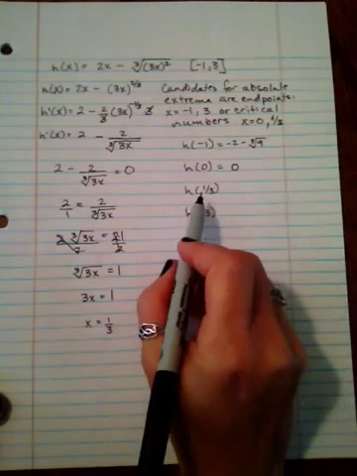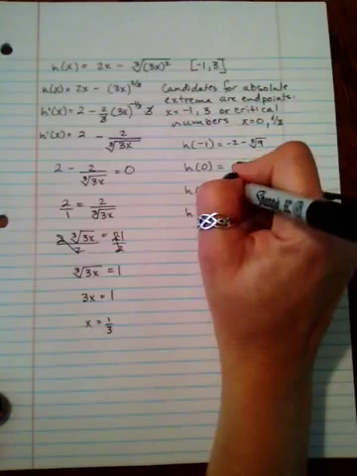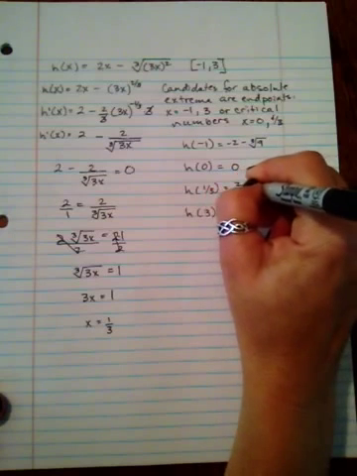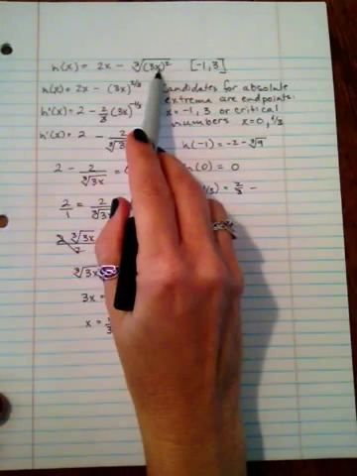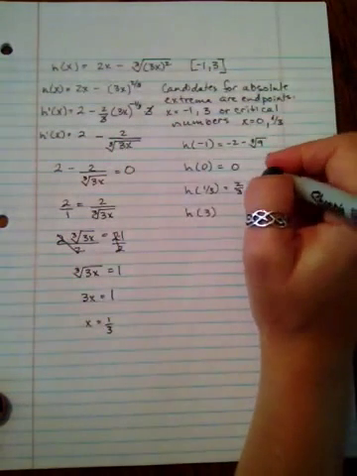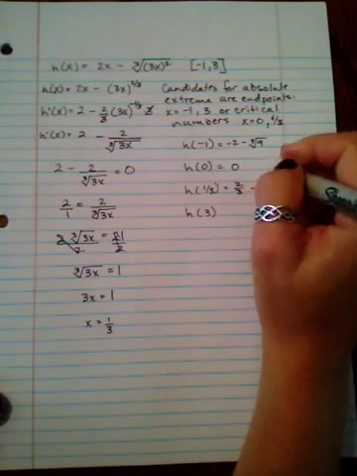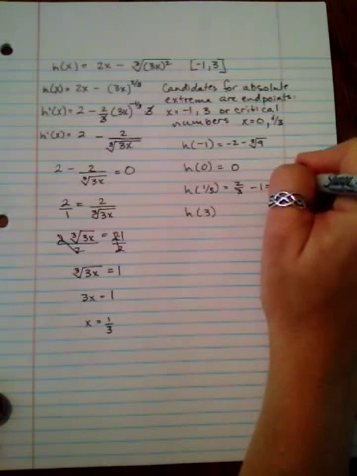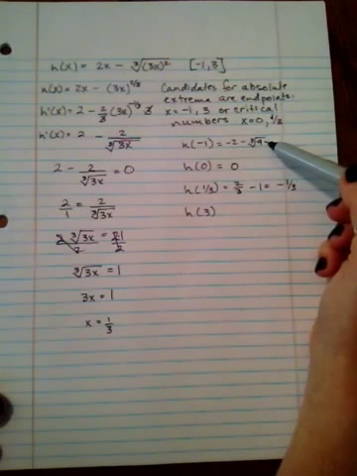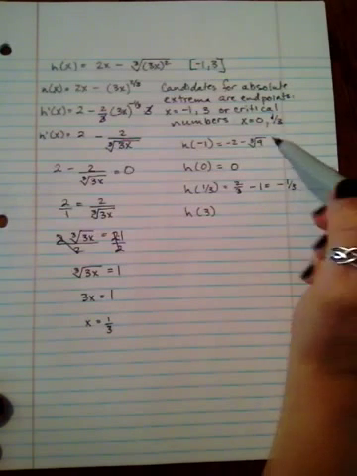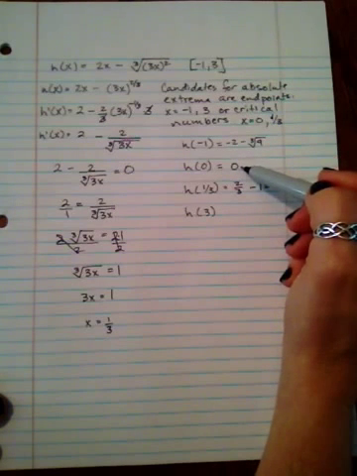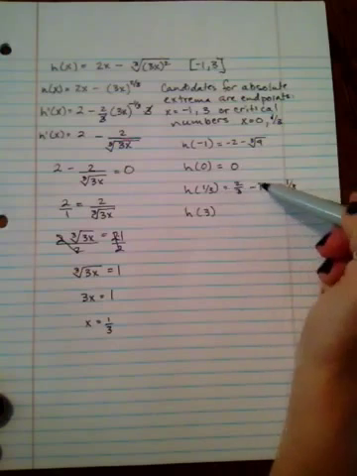It's 0. If I take my 1/3 and plug it in, that would be 2 times 1/3 is 2/3, minus 3 times 1/3 is 1, squared is still 1. The cube root of 1 is 1. So 2/3 minus 1, and that equals a negative 1/3. So now I have two negatives to compare, but this one is negative 2 and then take away the cube root of 9. This one's only negative 1/3. So before I even subtracted more, this one was already smaller. So this is still my min, this is still my max. This one just doesn't matter at all.